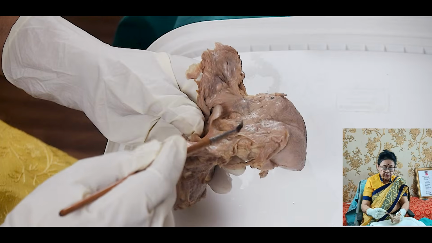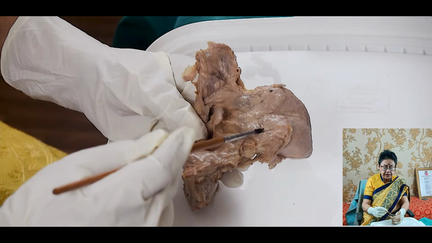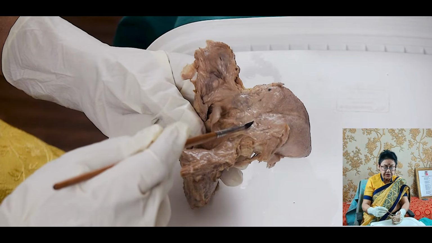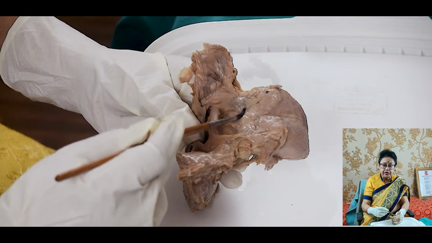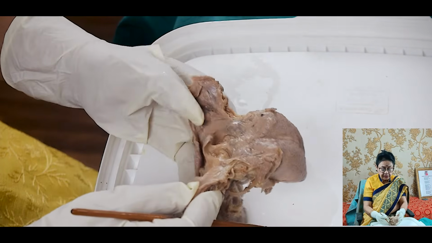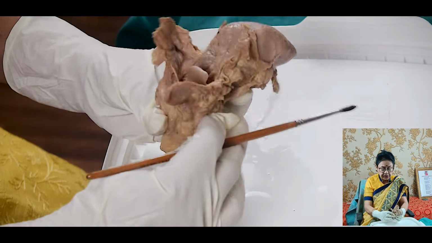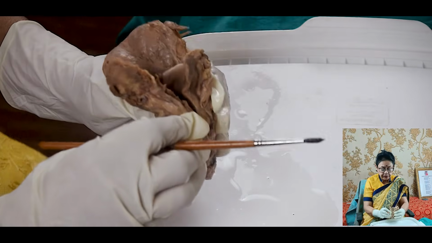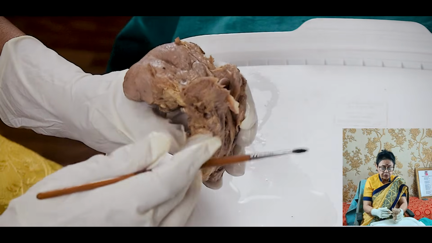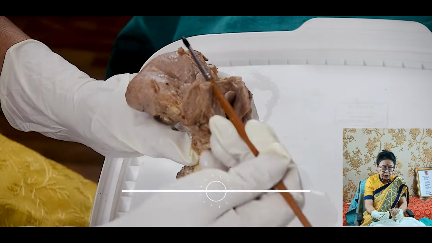And the posterior 1/3 of the tongue, it is developed from the 3rd pharyngeal arch. So here nerve supply is general sense and the special sense by the glossopharyngeal or 9th cranial nerve. So this is the tongue, and now I will show you the pharynx. I show you the pharynx in the posterior portion because the anterior portion of the pharynx is open.